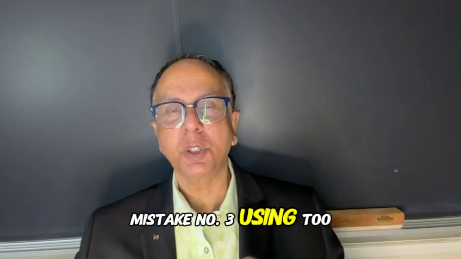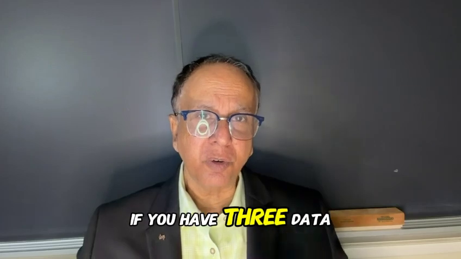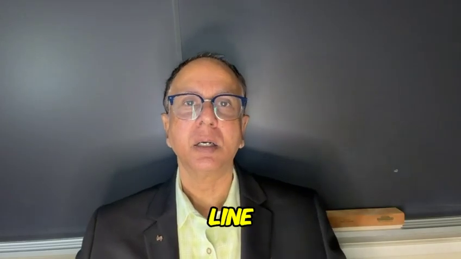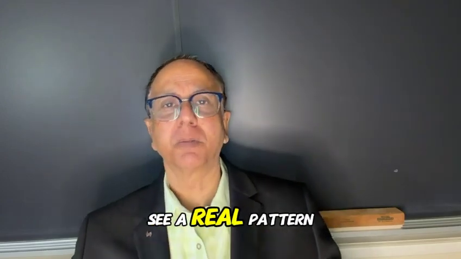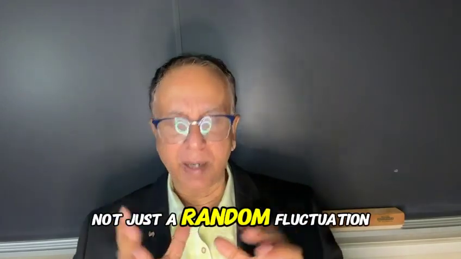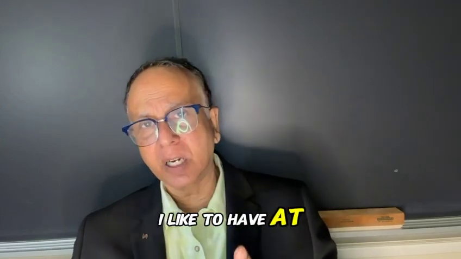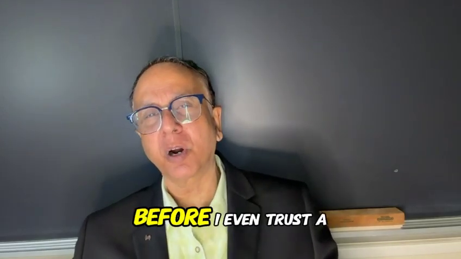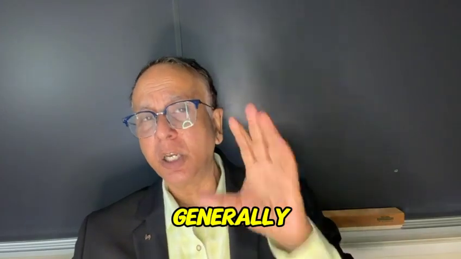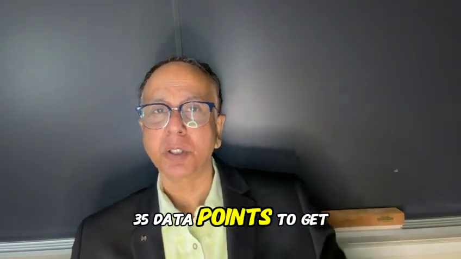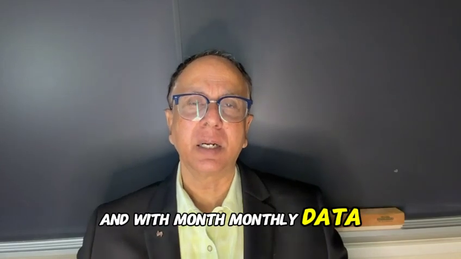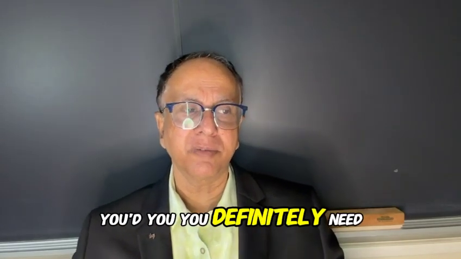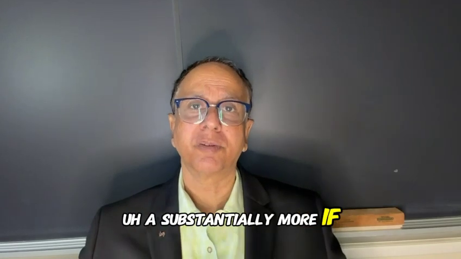Mistake number 3, using too little data. If you have 3 data points and you draw a line, you don't have much confidence. You need enough data to see a real pattern, not just a random fluctuation. I like to have at least 8 to 12 data points before I even trust a linear trend. Generally, you want to have 30 to 35 data points to get a normal distribution, the bell curve. And with monthly data, you definitely need substantially more, if you will.